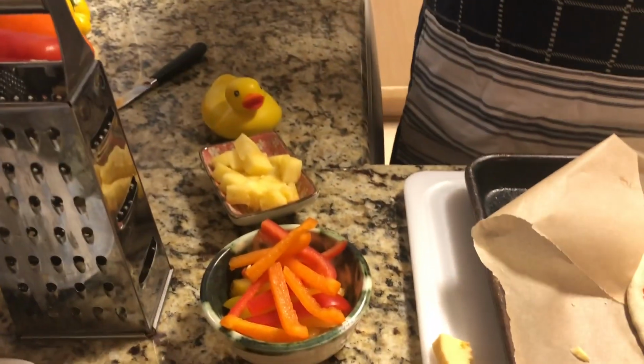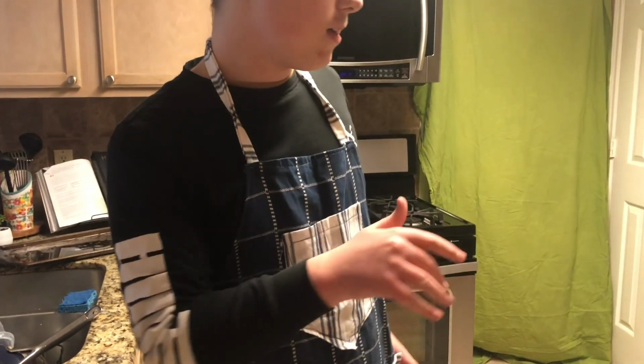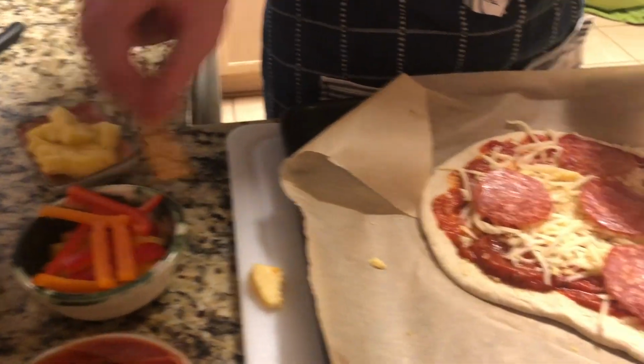Yeah, that's right. The duck doesn't belong. The duck is not like the others. Bye-bye, duck. Now, let's add them to the pizza.